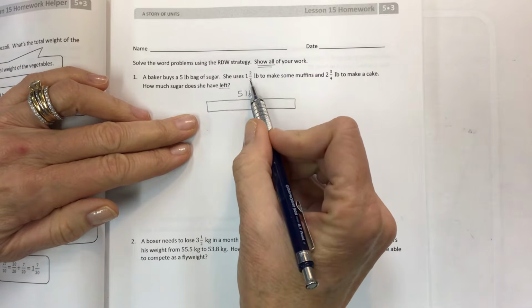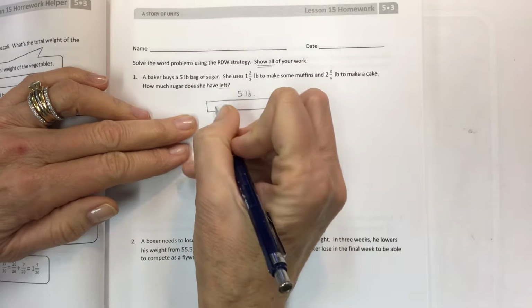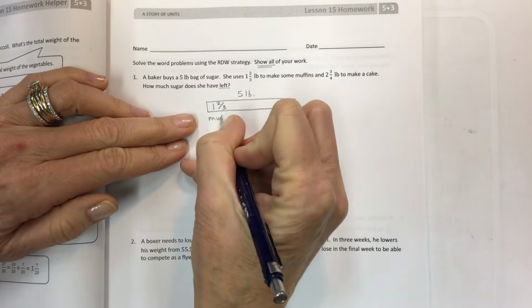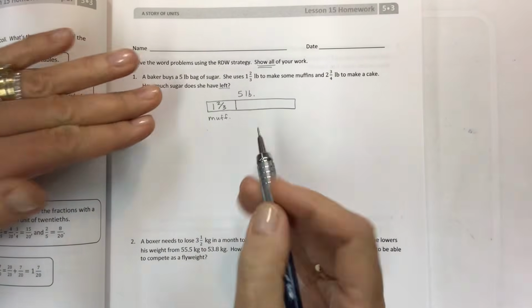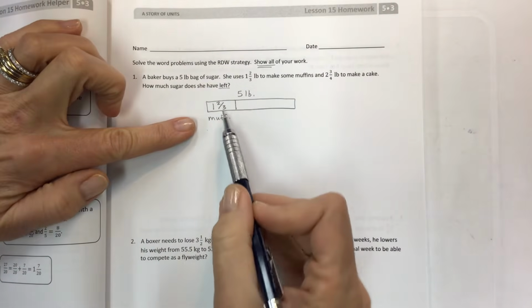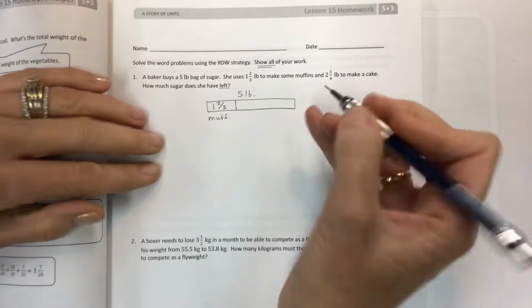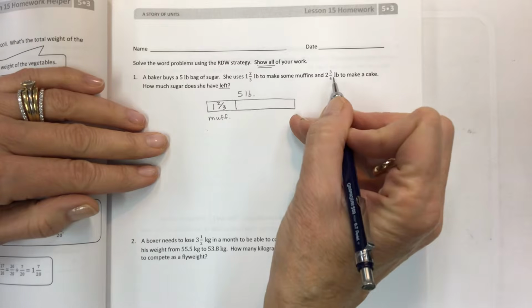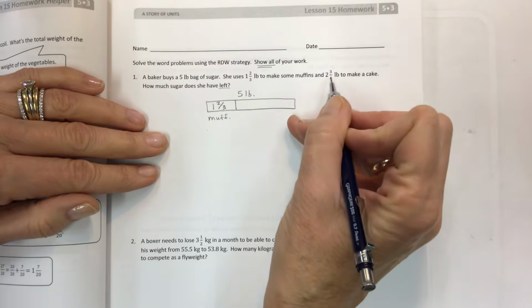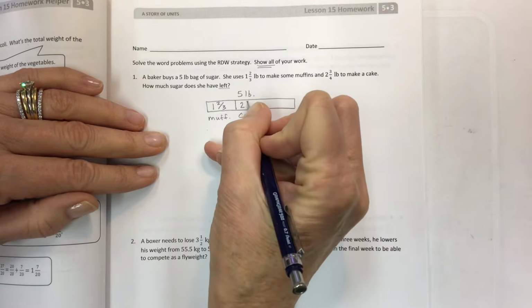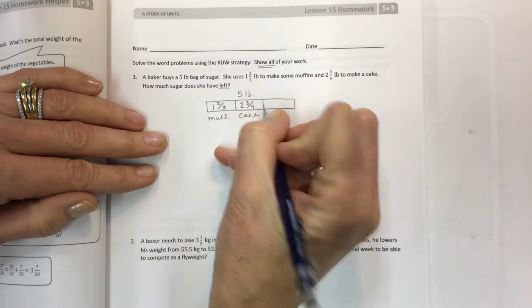First of all, we have 1 2/3 pounds to make muffins, 1 2/3 for the muffins. And again, it doesn't have to be exactly 1 2/3 size out of 5. We're just making pieces. Then she used 2 3/4 pounds to make a cake. So we've got cake, 2 3/4.